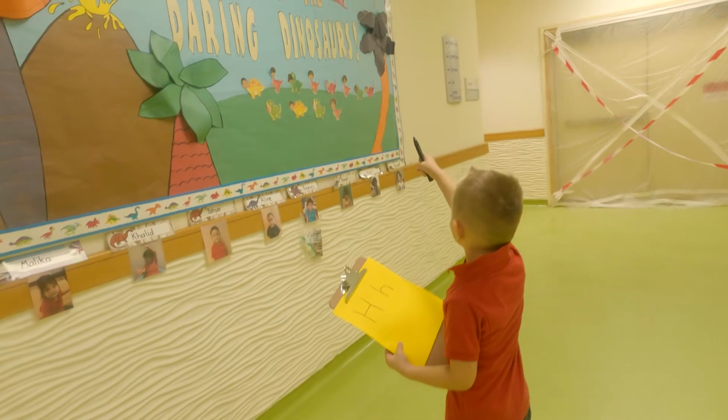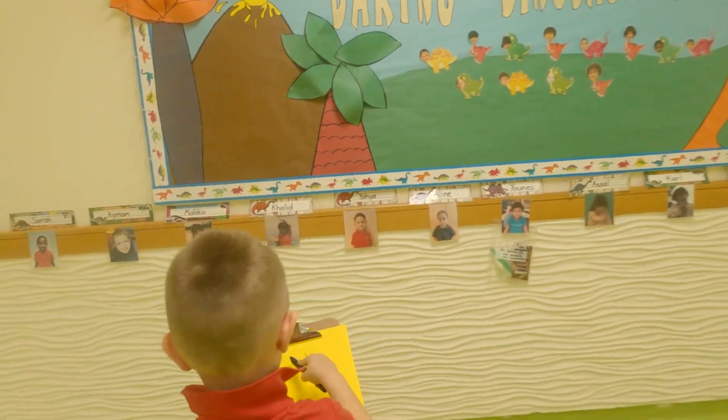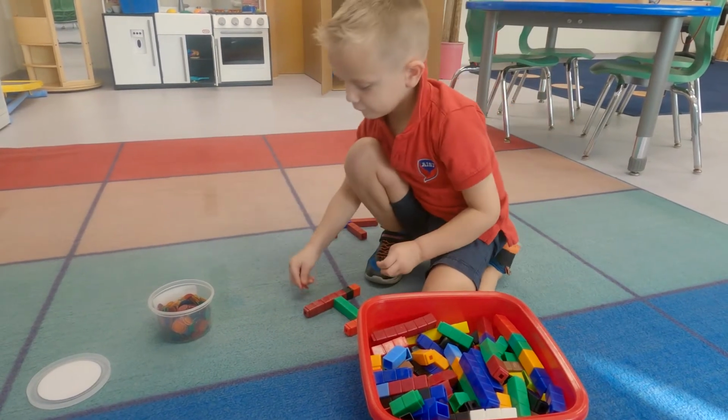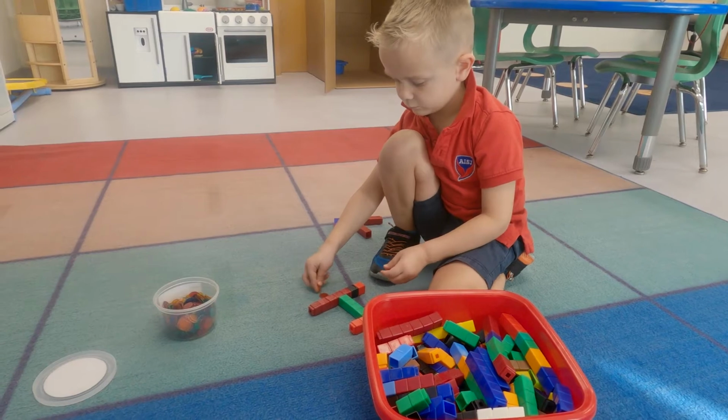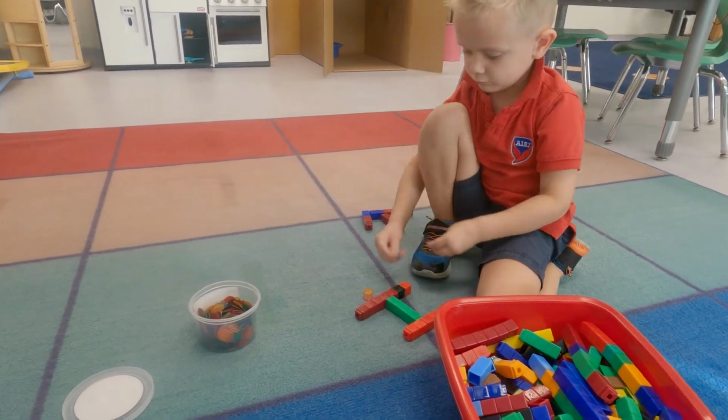Here he is on a letter hunt around the early childhood halls to recognize and identify the beginning letter of his name. And finally, he's constructing the letters of his name out of loose parts. He then takes a photo of it to be printed by his teacher and hung on the letter wall in the classroom.